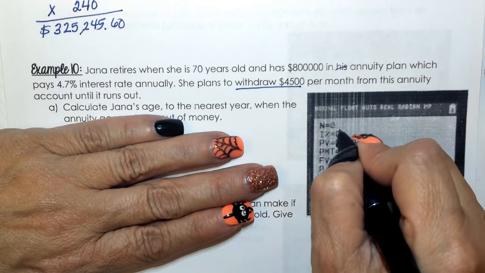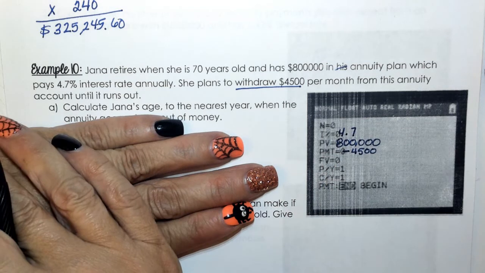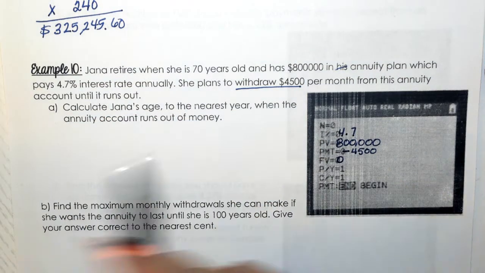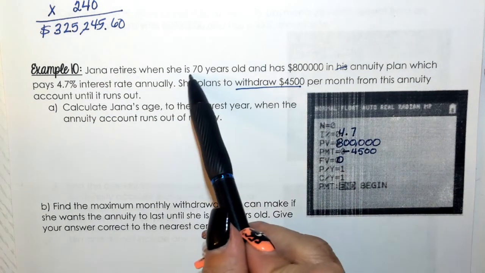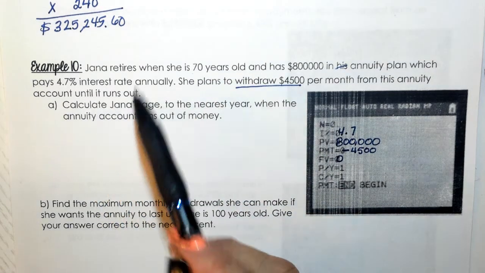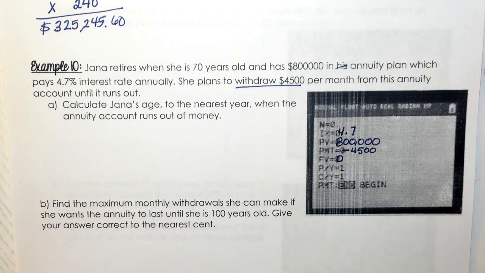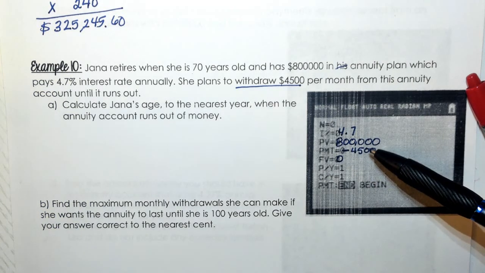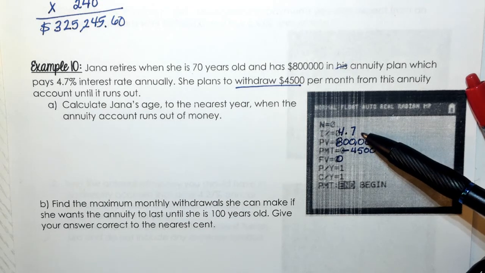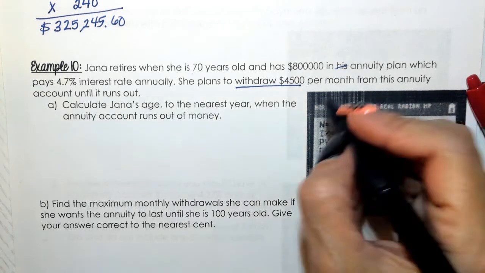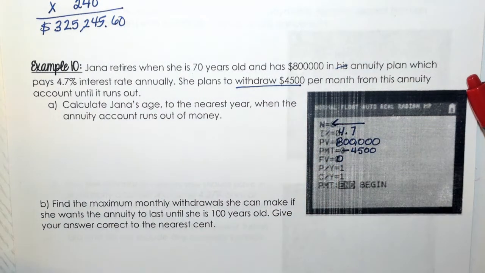The interest rate is 4.7%. The future value, it's going to run out. So let's take a look at this. It doesn't really tell us the number of years, right? It did tell us she was 70 years old. That's not the number. That's just Jana's age. Calculate Jana's age to the nearest year when the annuity runs out of money. How many times can I take $4,500 out of here while I'm still earning 4.7% on this every year? But I'm going to take this out. So I need to figure this out. I don't know the number of years.